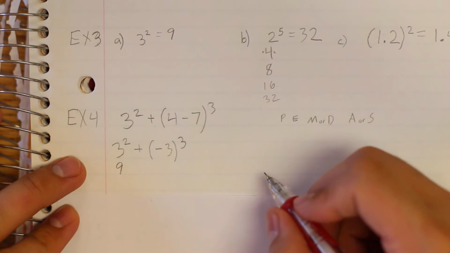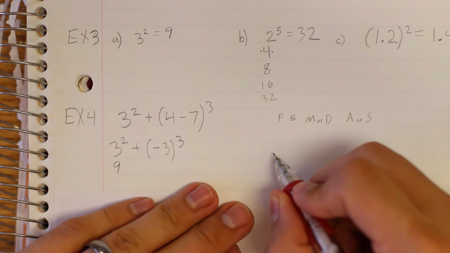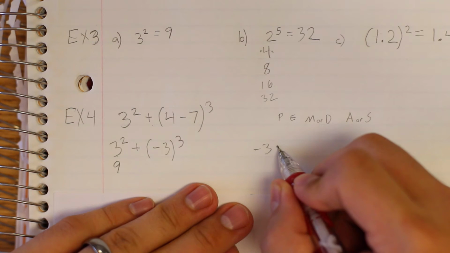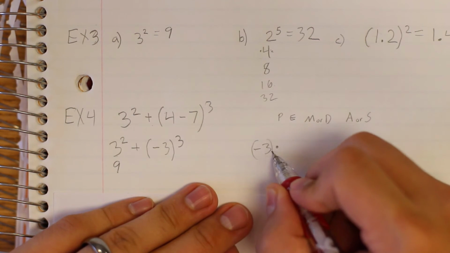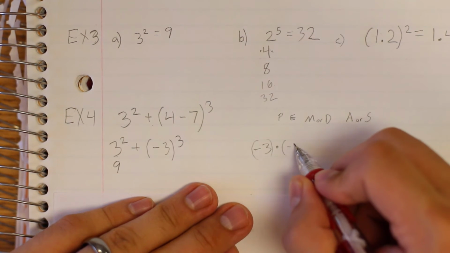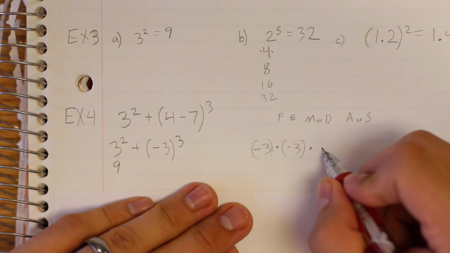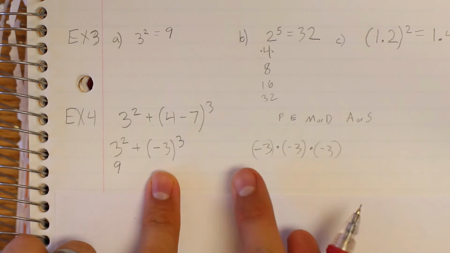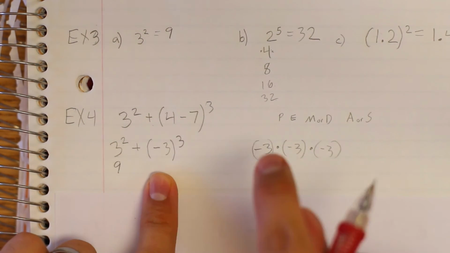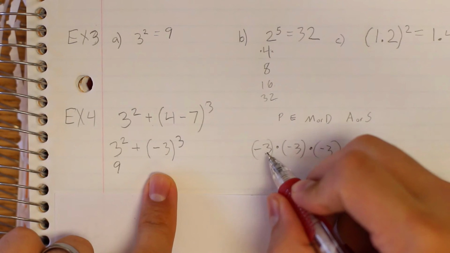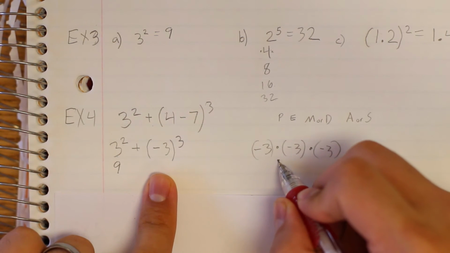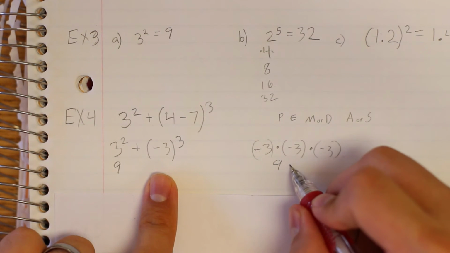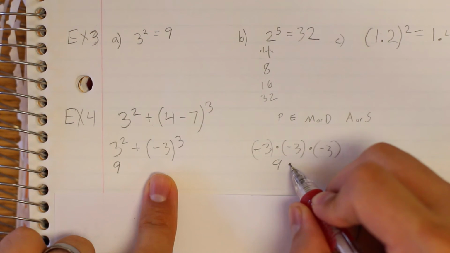Now, negative 3 to the third power. You might have to go to the side and write it out to help you understand this, but that's saying I have negative 3 times, if you want to put it all in parentheses, that would be helpful, times negative 3 times negative 3. Okay, that is this right here. It says I have 3 negative 3's being multiplied. Negative 3 times negative 3, well, that's 9. We know it's positive because a negative times a negative is a positive. And so I just bring down my last negative 3.